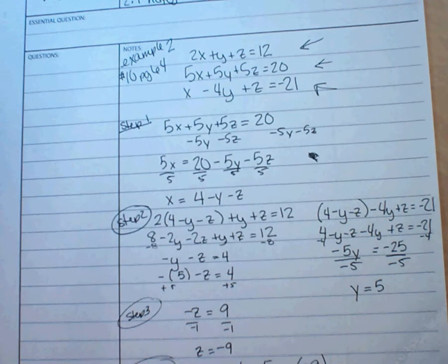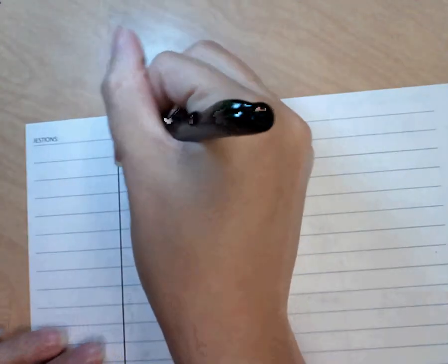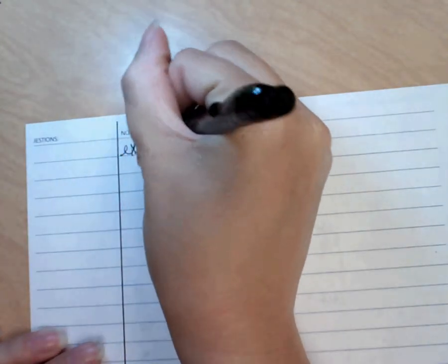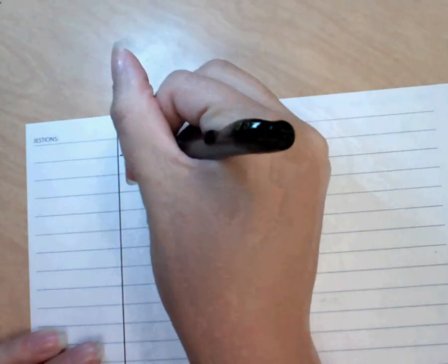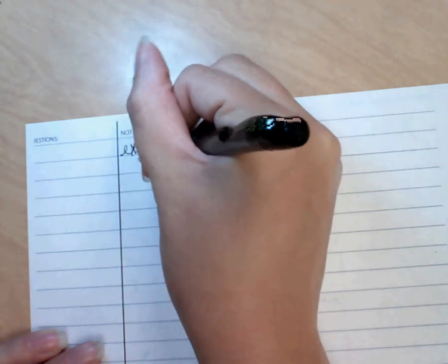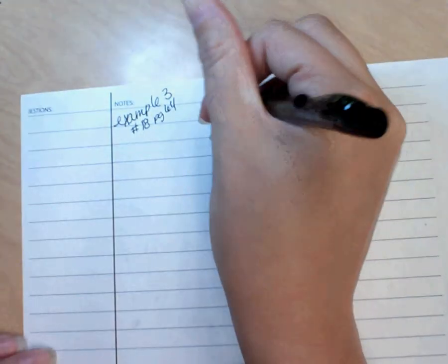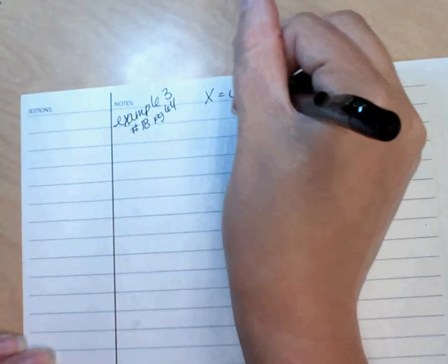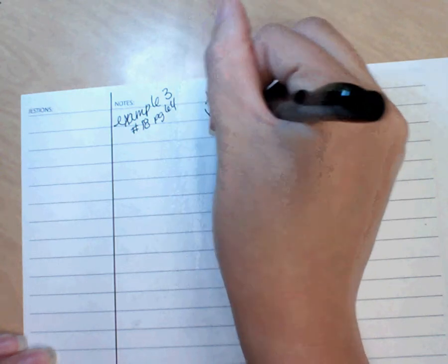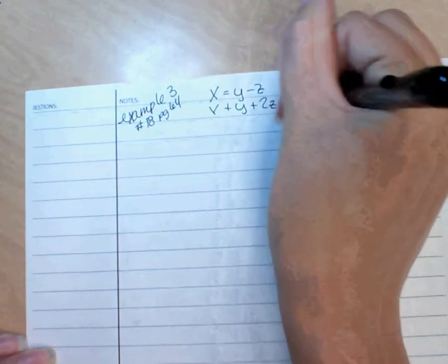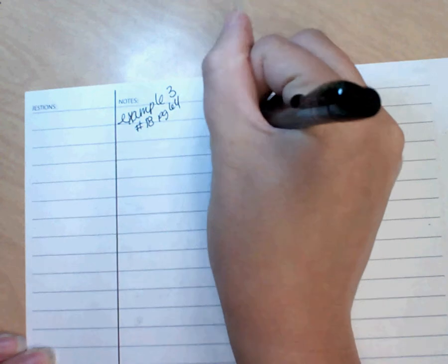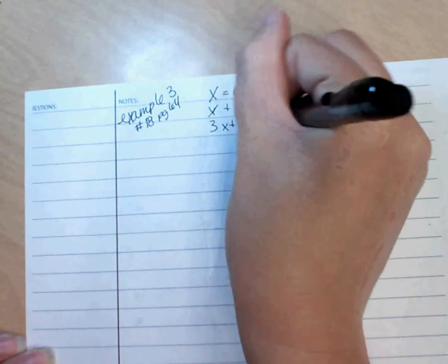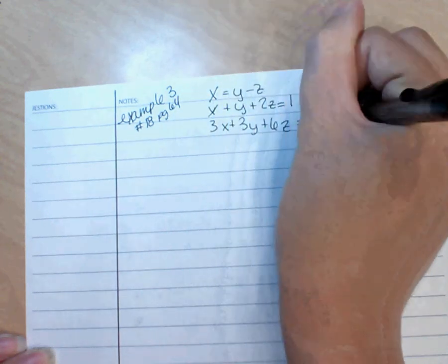We've got one more example, and it is going to be on the back of this page, example 3. And example 3 is also from your book. It is number 18 on page 64. And it is x is equal to y minus z. x plus y plus 2z is equal to 1. And 3x plus 3y plus 6z is equal to 4.